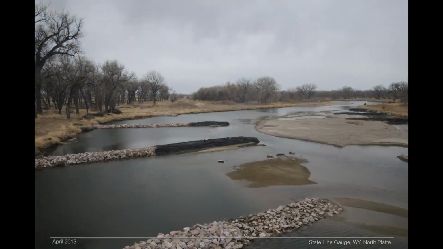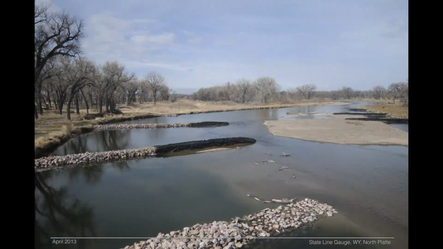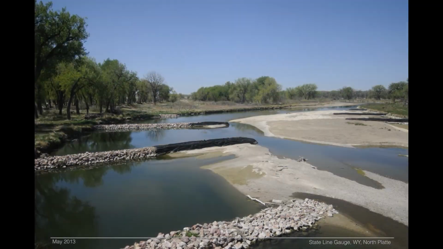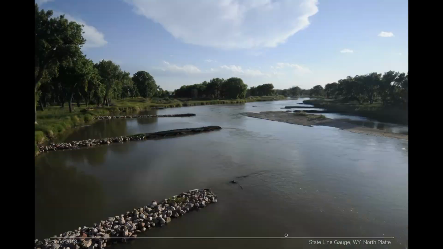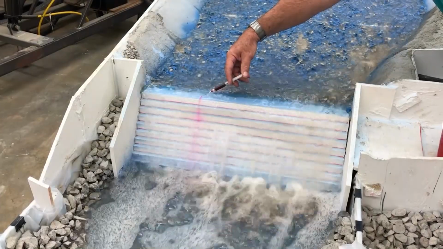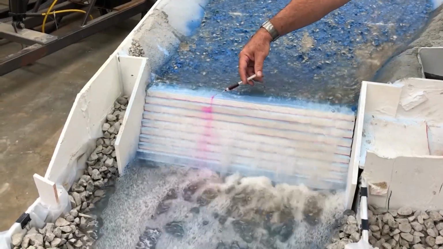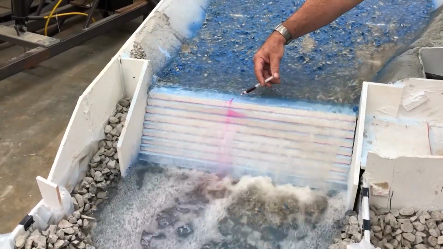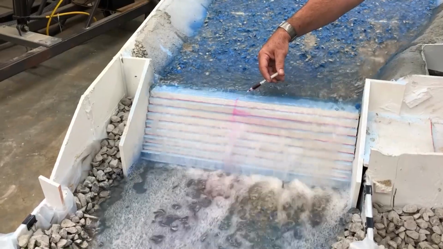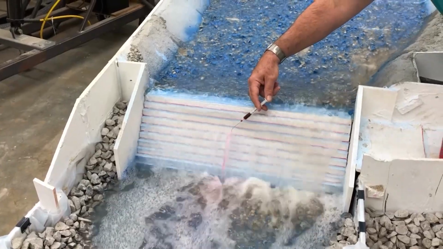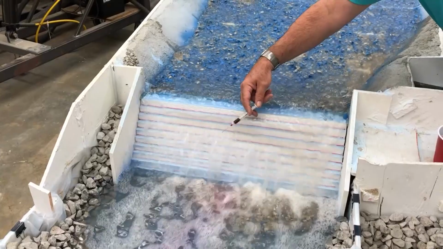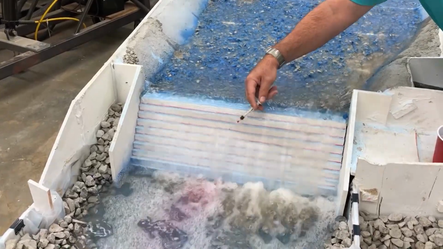And the reason for this is that we reduce uncertainty. We answer a lot of questions with physical models, and as a result, those answers translate to the design of the project. The design may not have to be as robust as if you were trying to design for something that you didn't completely understand.